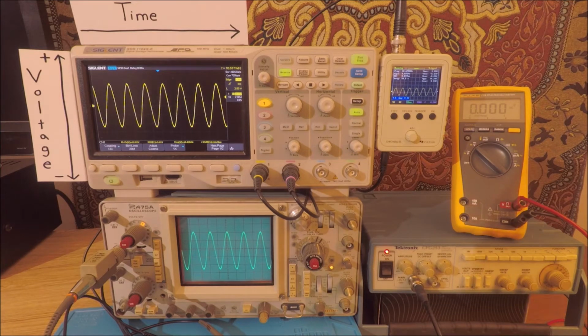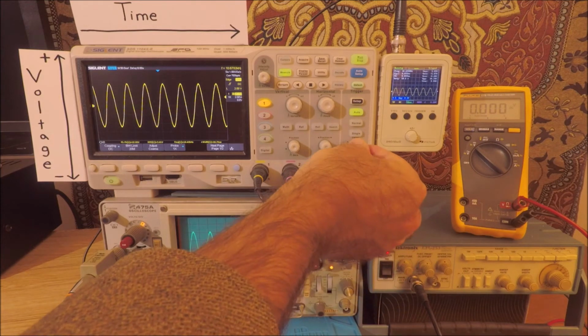The third primary control to learn on an oscilloscope is the trigger control, and this is a little less intuitive than the vertical or the horizontal control. So triggering is what allows us to view the periodicity of a continuous signal. Another way to think of it is it's essentially a threshold which is going to allow us to lock on to the signal. And on the digital scope, that's this control right here.